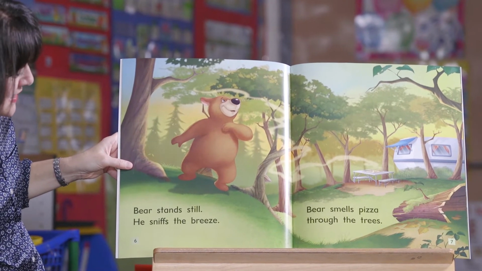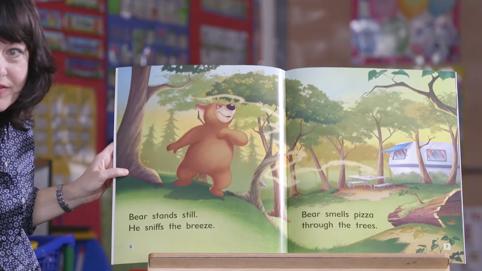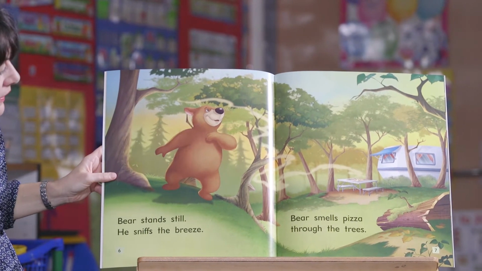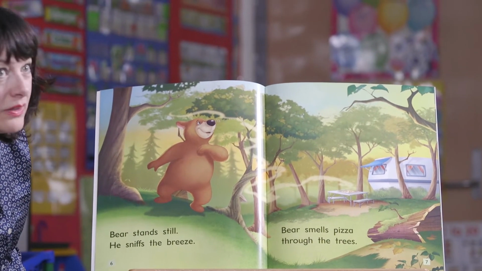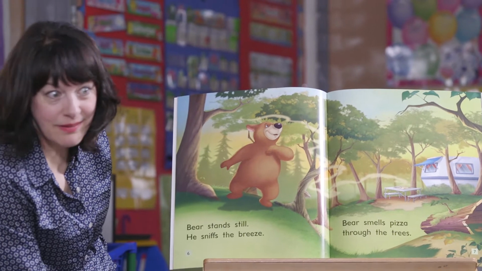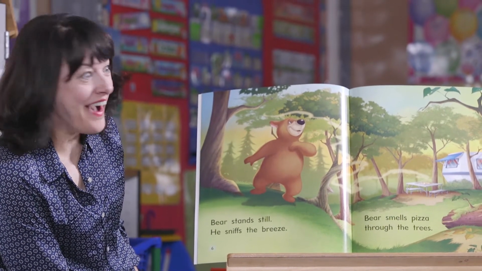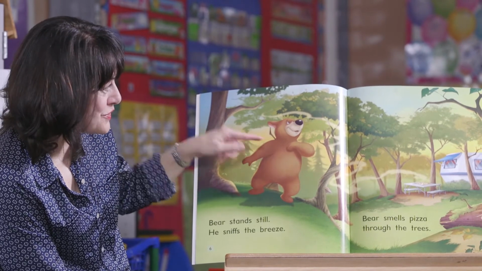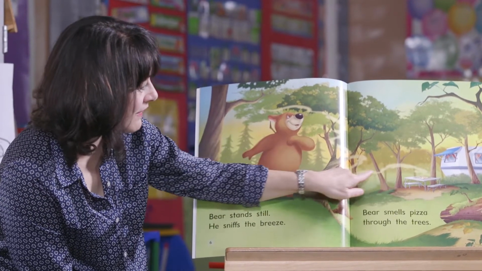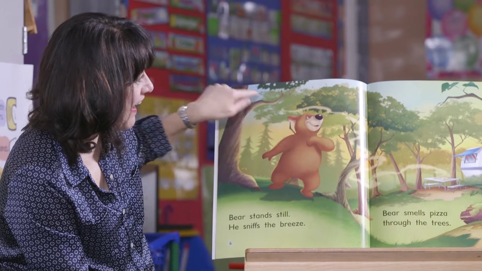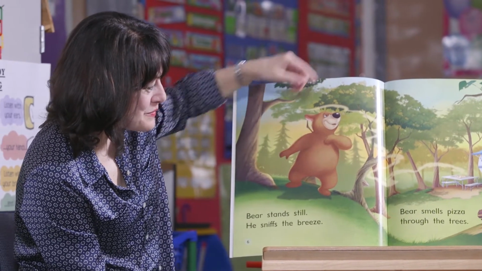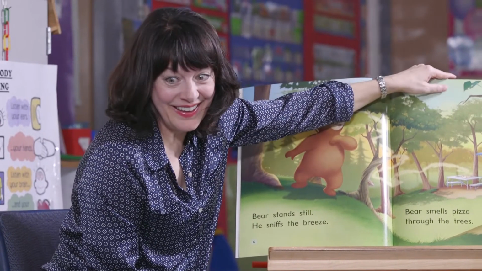Bear stands still. He sniffs the breeze. Bear smells pizza through the trees. He comes out of the trees. He smells the pizza. But doesn't he take care of the people that are in the park?